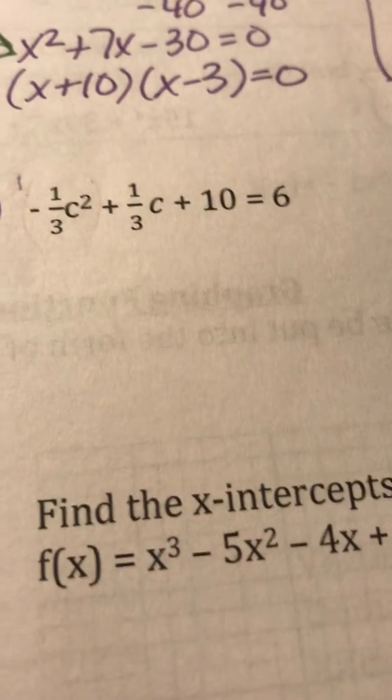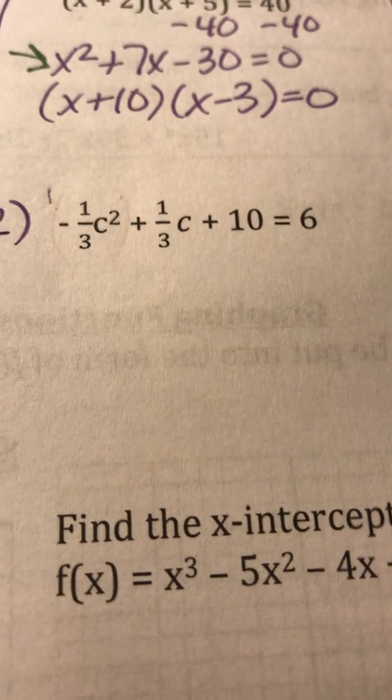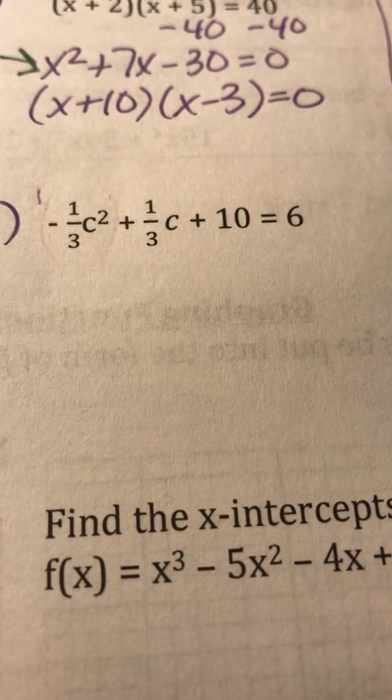Okay, so let's go over here. Fractions, yay! Fractions are fun. And it's Friday, so happy Fraction Friday.